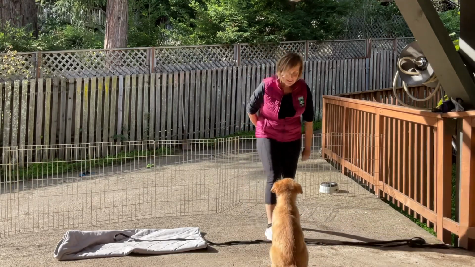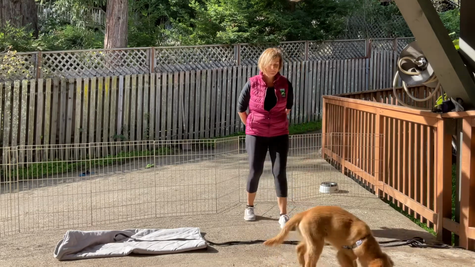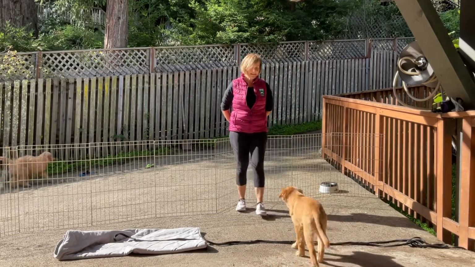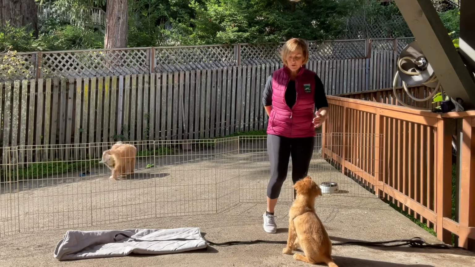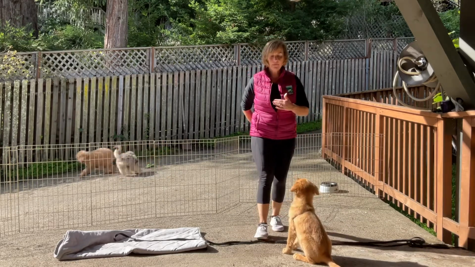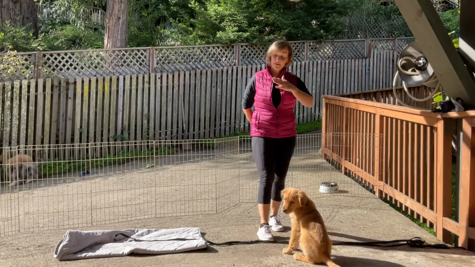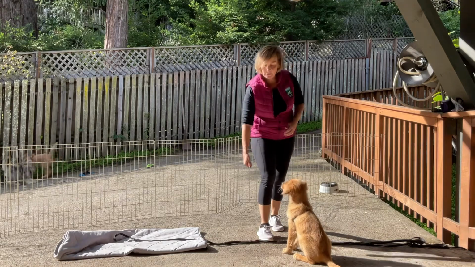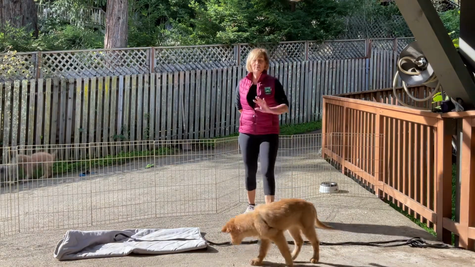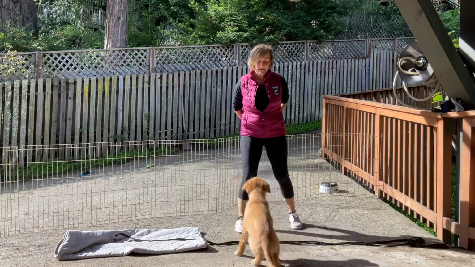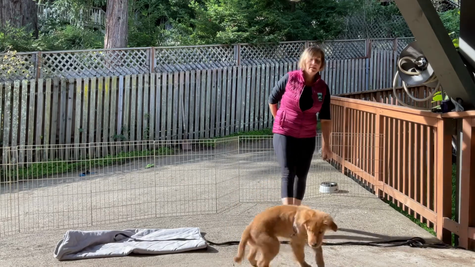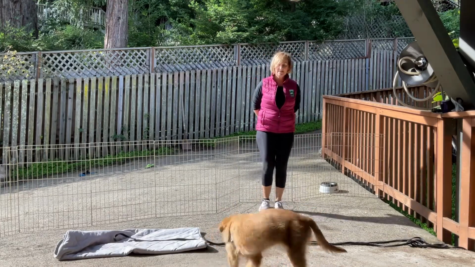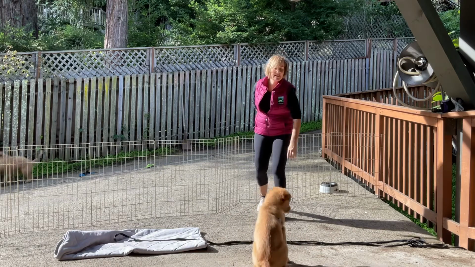Okay, go find it. Wait. And then as he approaches that boundary and I give him that cue, wait, I'm going to walk towards him to prevent him from crossing that boundary. Go find it. Okay, all the rewards, wait. Go find it. All the rewards happen on the wait side. Very nice. Go find it.